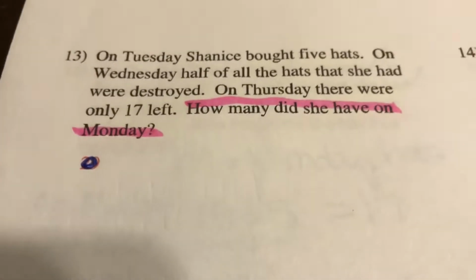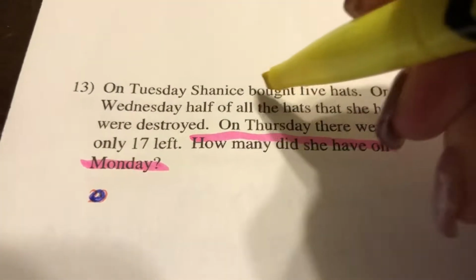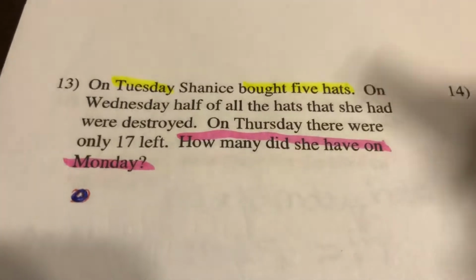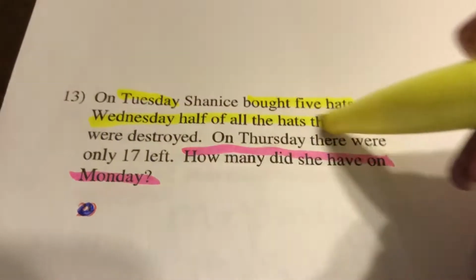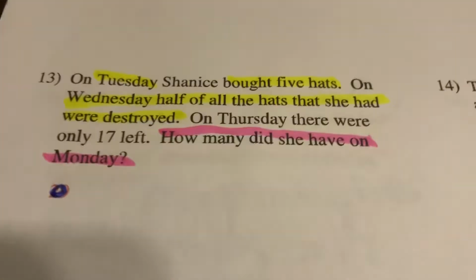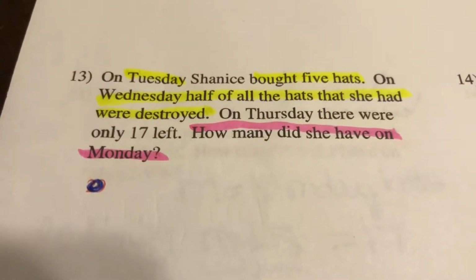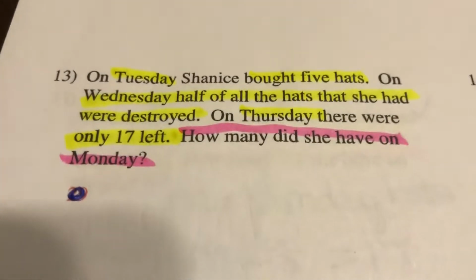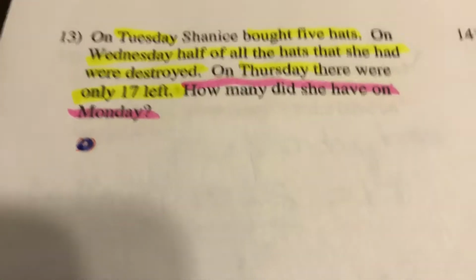And then let's look at what we know. We know that on Tuesday, she bought 5 hats. Then we know on Wednesday, half of her hats were destroyed. Well, if half were destroyed, she still had half. And then we know that on Thursday, she only had 17 left. And so from there, we're going to work our problem.